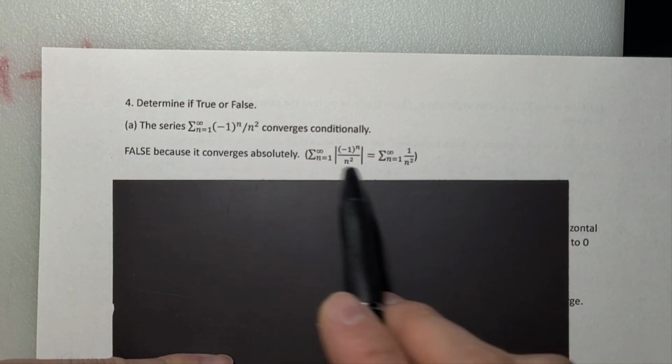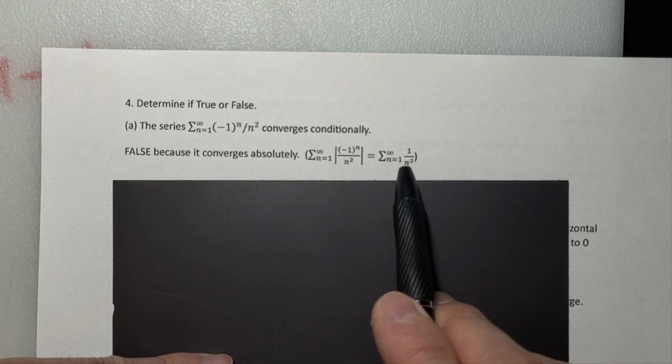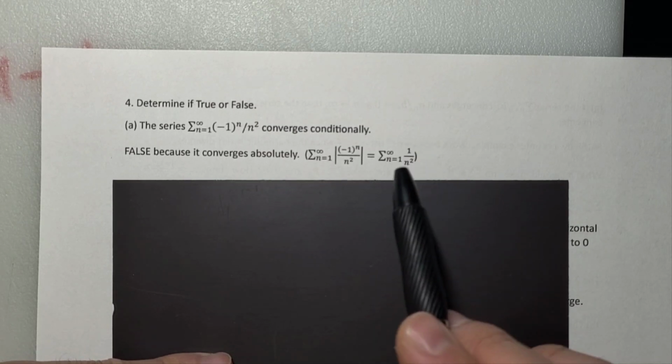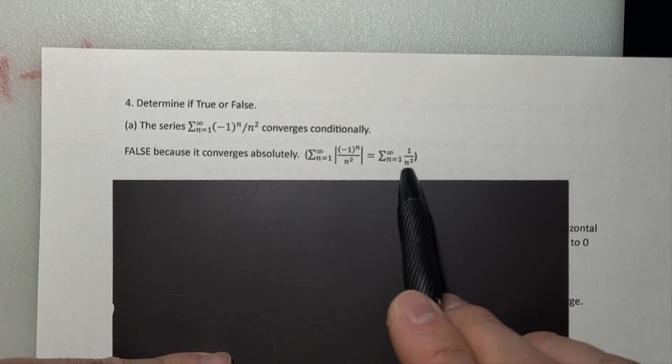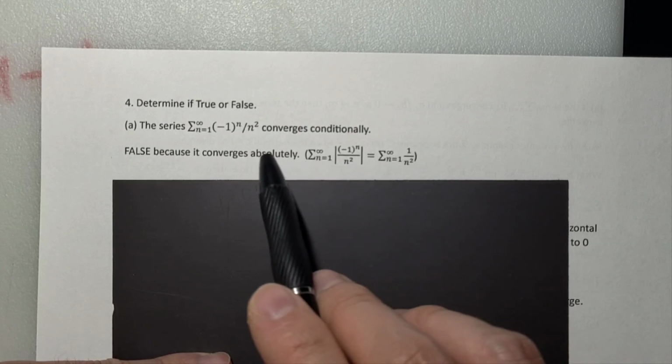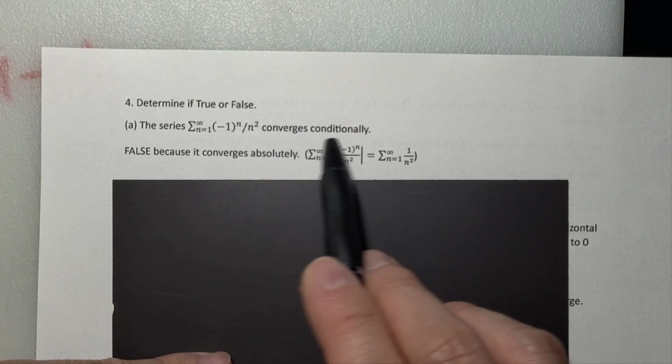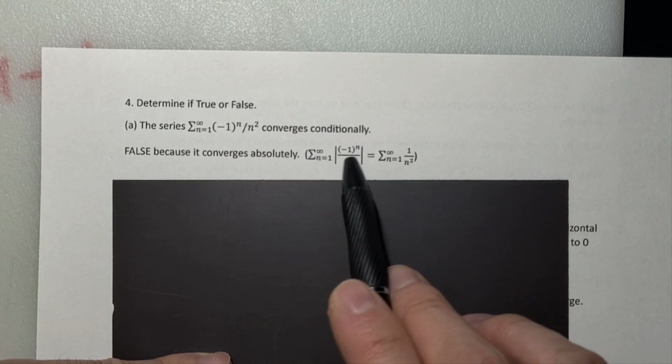It actually converges absolutely. Because if we take the absolute value, the changing sign goes away. This guy is a p-series with p equals 2. Converges. We know that. So since this absolute valued version converges, we call that absolute convergence. Conditional convergence is when this absolute valued version diverges, but the original guy converges. That's conditional convergence.